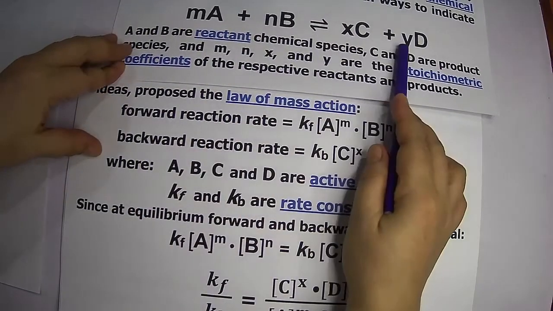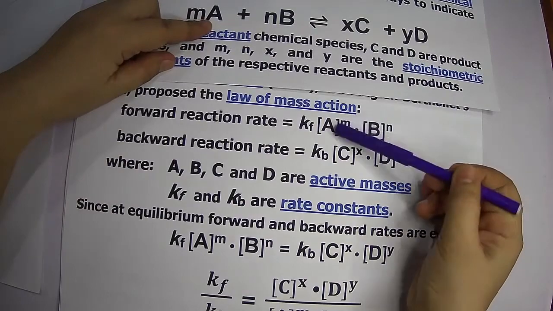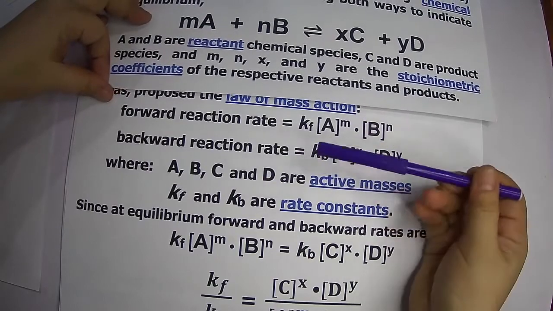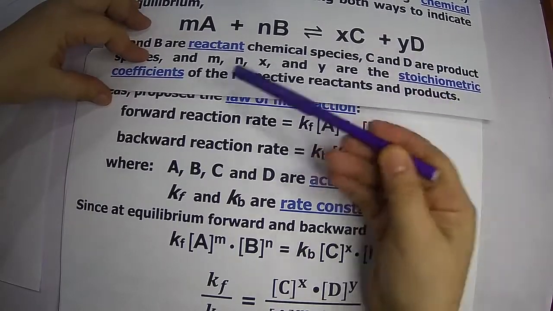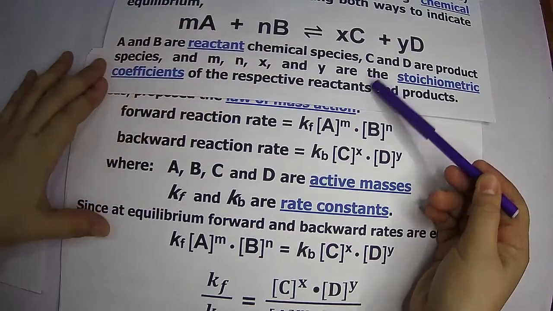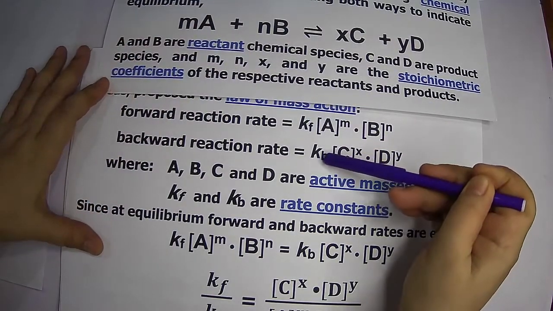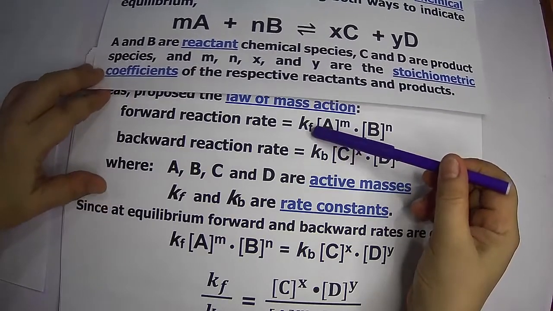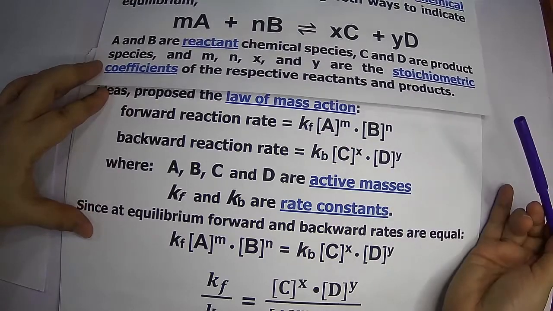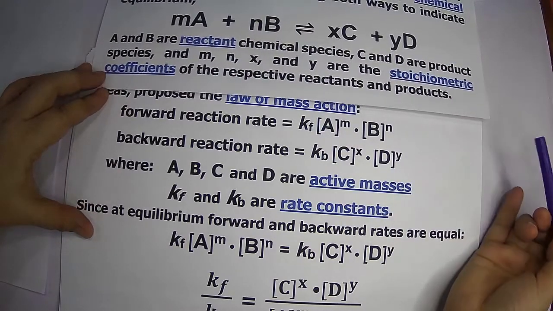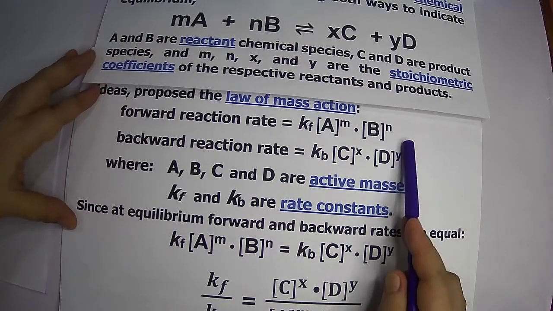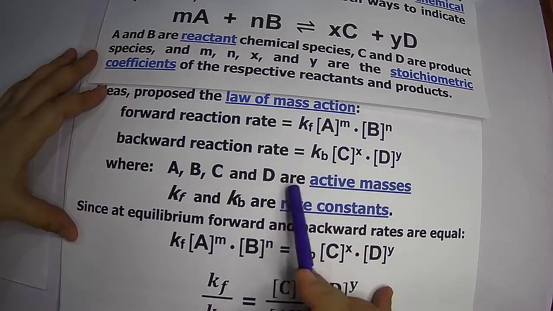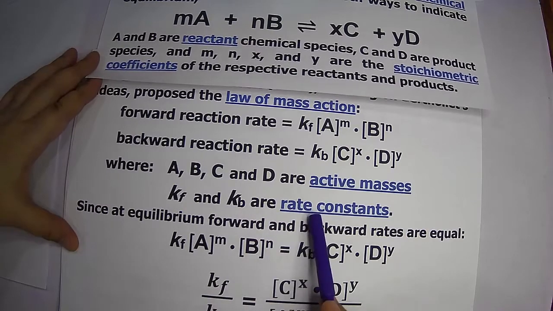The forward reaction will proceed if there is enough reactant A and B, producing products C and D. Likewise, the backward reaction would take place if there is enough product C and D, producing the reactants A and B. Here, Kf and Kb are constants of proportionality that replace the parameters held constant, such as the temperature, the nature of the reactants involved, and other parameters that would affect the rate of reaction. A, B, C, and D are active masses, and Kf and Kb are rate constants.